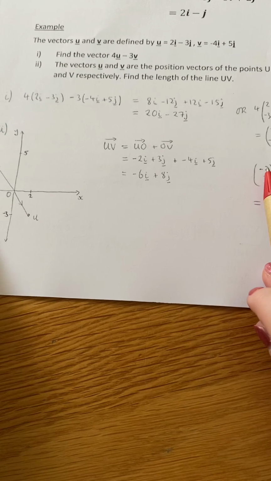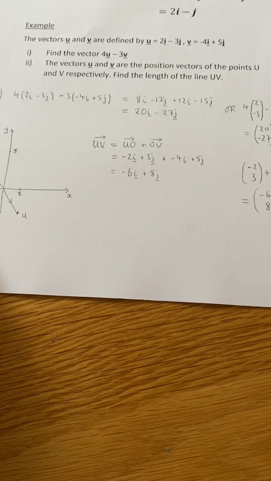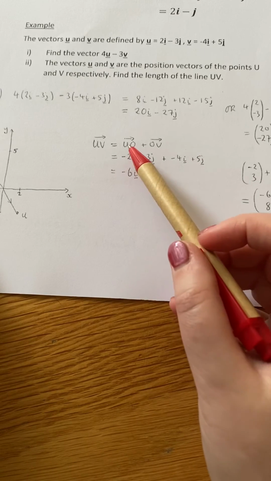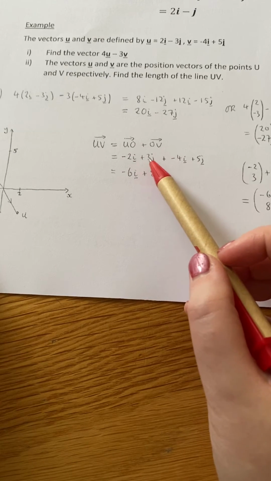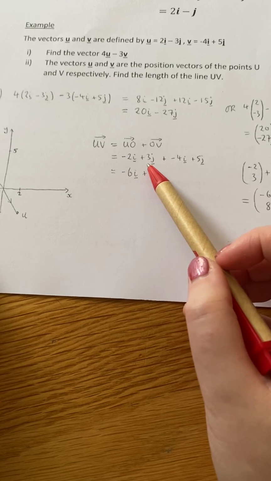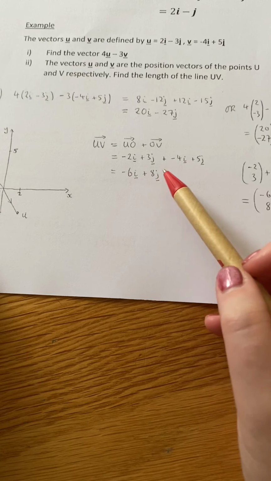In terms of part II, that's the second part. So it says the vectors u and v are the position vectors of the points u and v respectively. Find the length. Now the length is obviously looking at putting both those vectors together, isn't it? So you've got v and u next to each other, and you basically collect in terms.